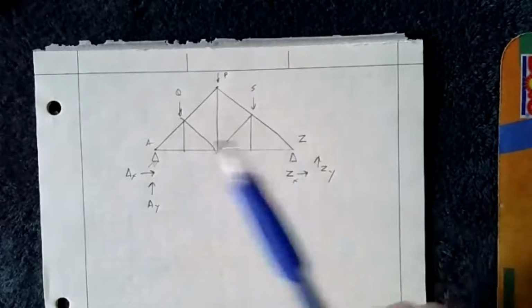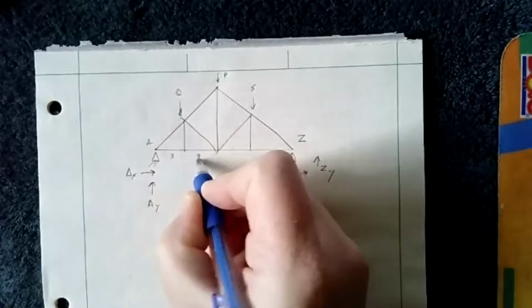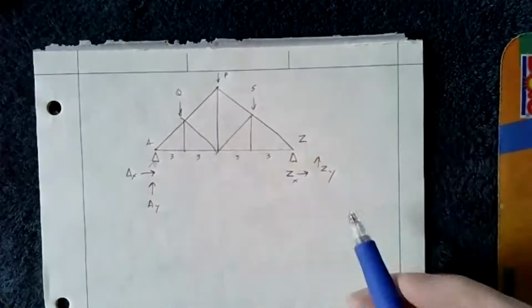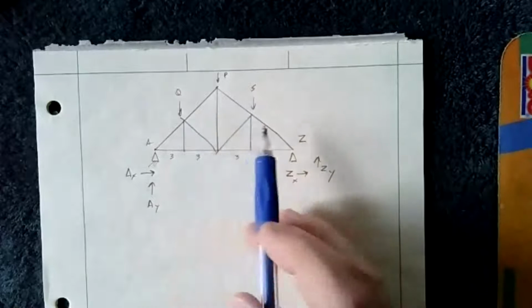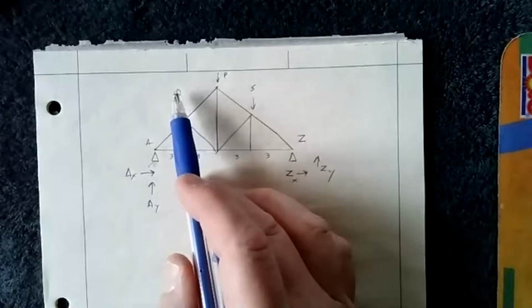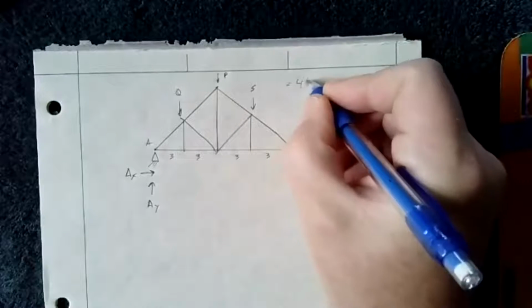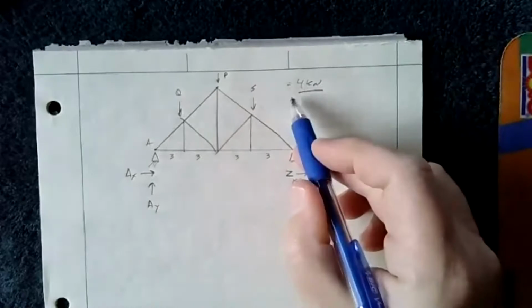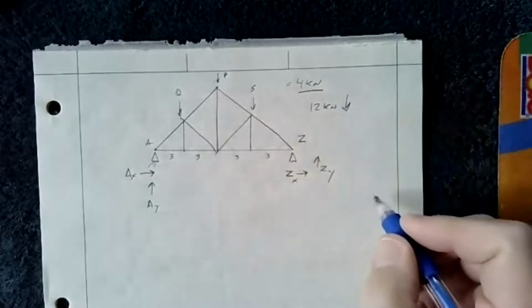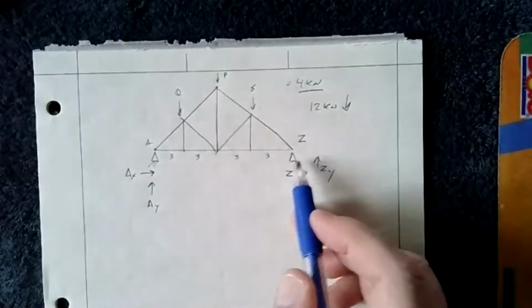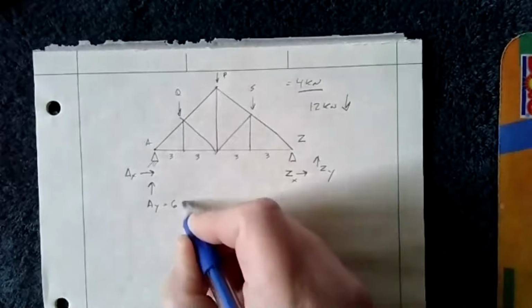in this case, let's assume that in this truss these are all equally spaced, let's say 3, 3, 3, and 3, whatever unit, and let's say that these forces are all equal. If that's the case, then this is symmetrical. Then we can just basically say that Q plus P plus S, let's say they all equaled 4 kilonewtons. If that was the case, then we'd have 12 kilonewtons going down, and we'd have 2 reaction points here. That means that each of these, ZY and AY, would have to equal 6 kilonewtons.